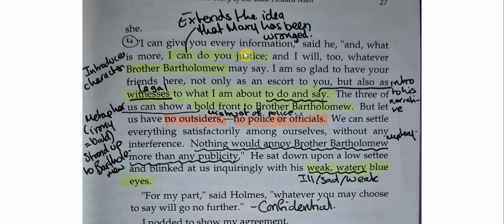So here he starts with a repetition of what he said in his note: I can do you justice. This extends the idea that Mary Morstan has been wronged somehow, further developing the idea that there are different types of justice. Please remember these types of justice: financial justice, legal justice, and social justice. Thaddeus Sholto believes that he can give Mary Morstan maybe not the legal justice, but definitely the social and the financial justice.